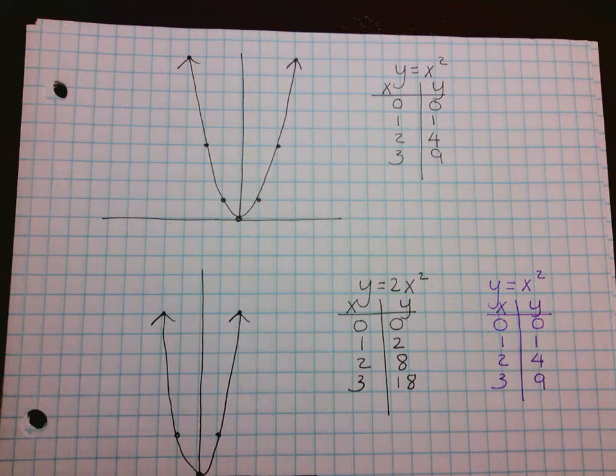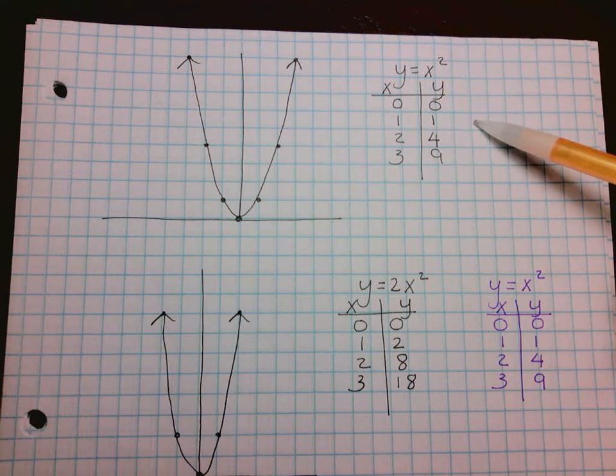In this video, I want to go over very briefly the difference between a vertical stretch and a vertical compression. And when you get into Algebra 2, you will learn more about this in greater detail. I just want you to walk into Algebra 2 having a general idea of what a vertical stretch and what a vertical compression is. So I started off here by graphing my parent function.